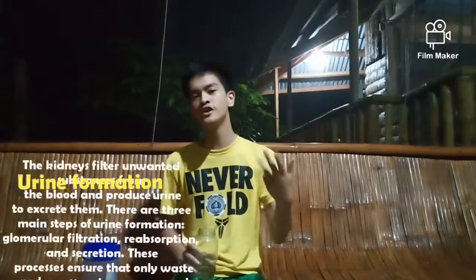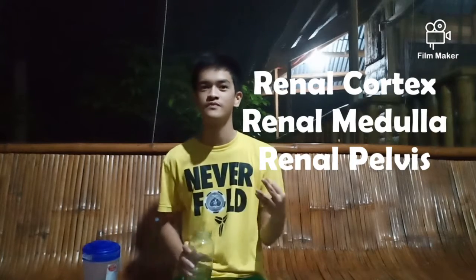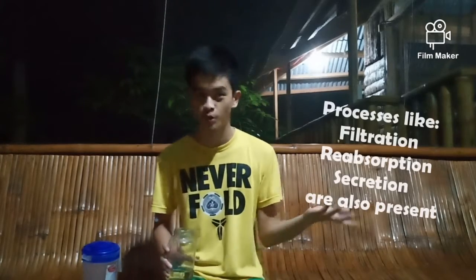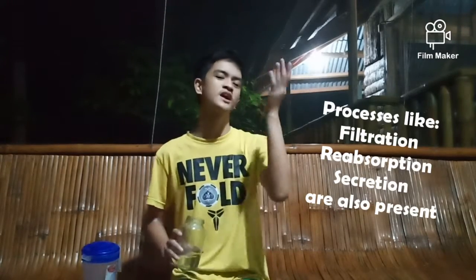Second question, let's go with the urine formation. The urine formation basically starts from the kidney, because the kidney is made out of three parts, which are the renal cortex, the renal medulla, and the renal pelvis. The renal medulla is where the urine is created, and the renal pelvis is where it's going to be transported to the urethra, down to the gallbladder, which is later on.